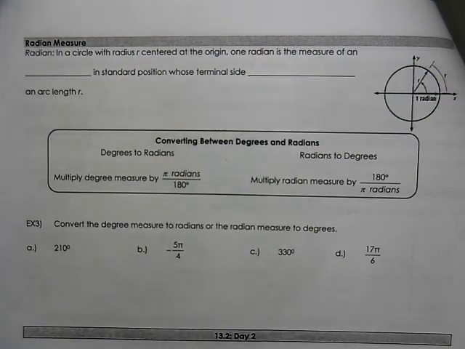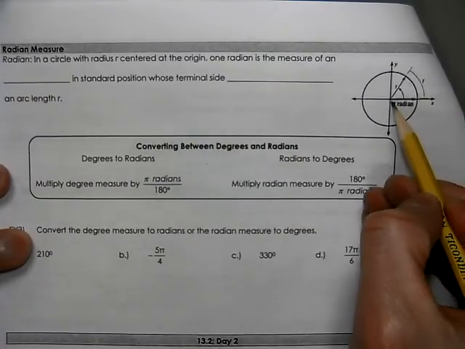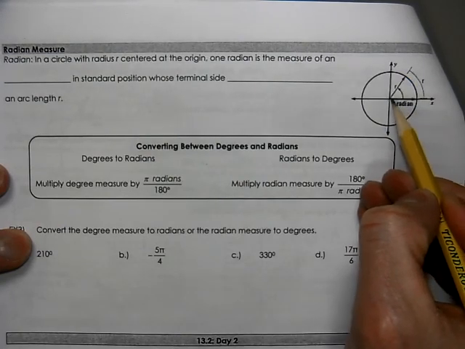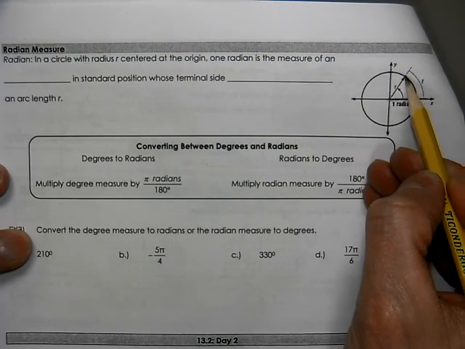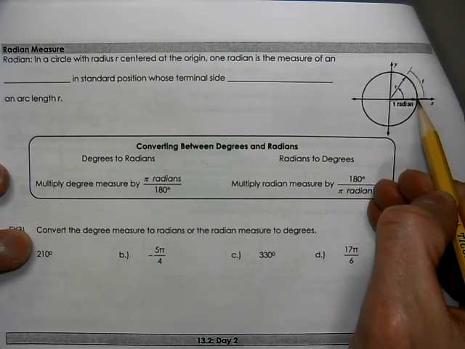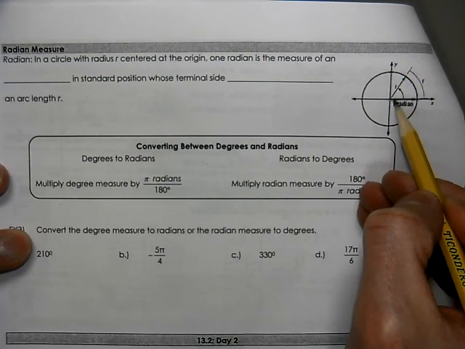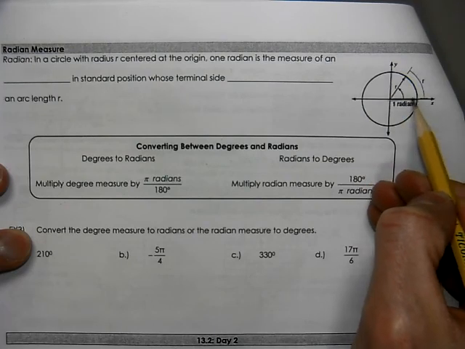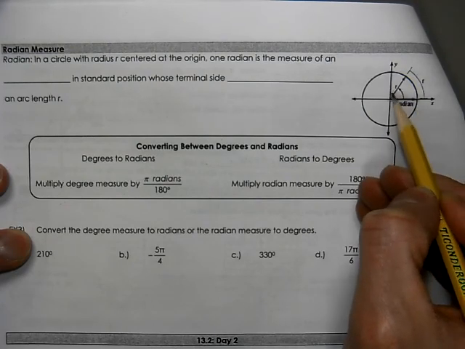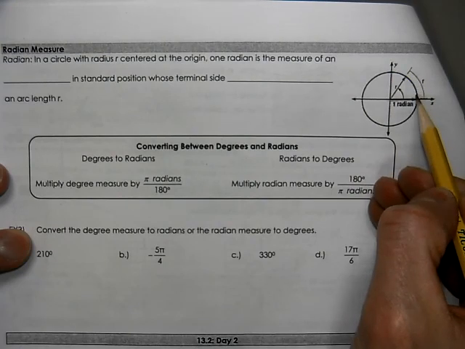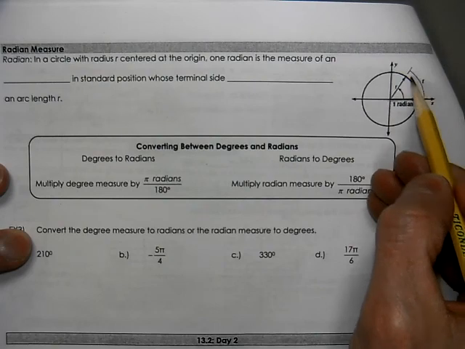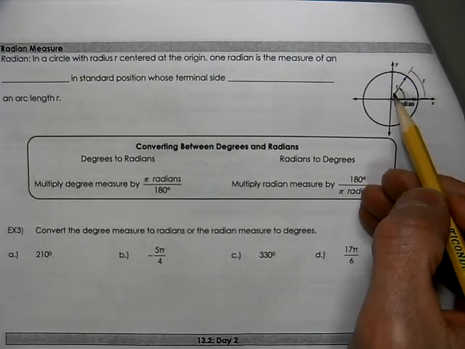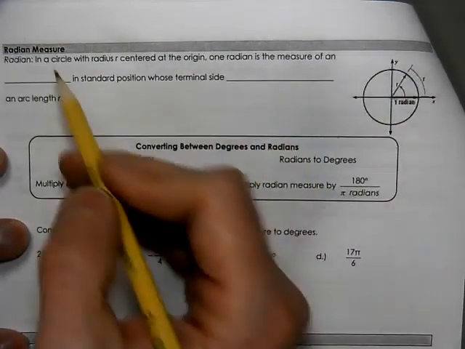Now, what is a radian? A radian is when you take the radius, the length of the radius, and you stretch that out over the circumference. So you have an arc that's on the circle, the same length as the radius. So if r is your radius, the arc that's going to be formed by the radian is going to be equal to that of your radius, and that gives you 1 radian.